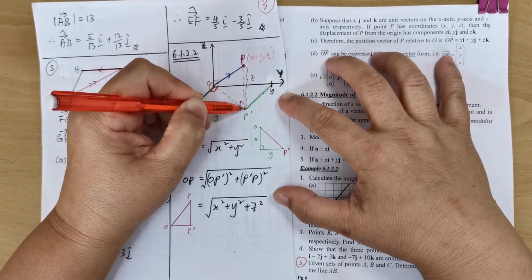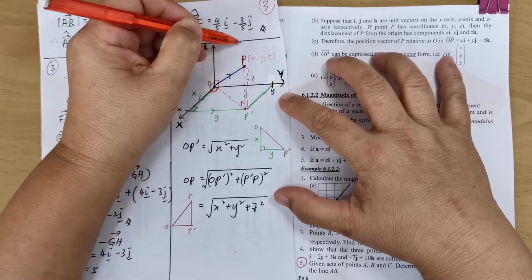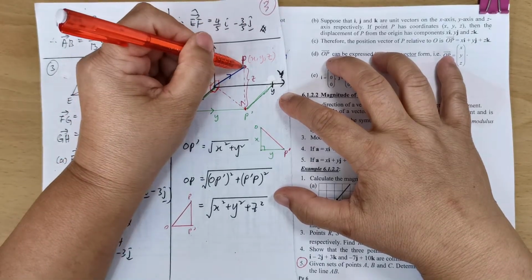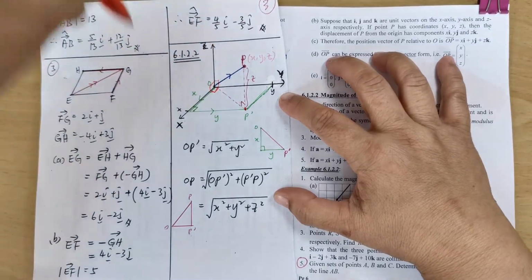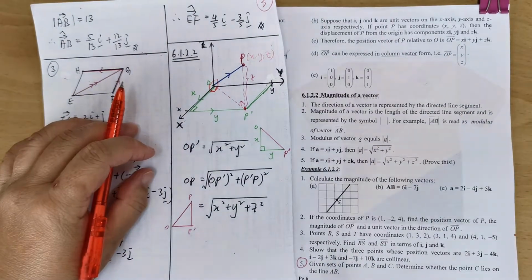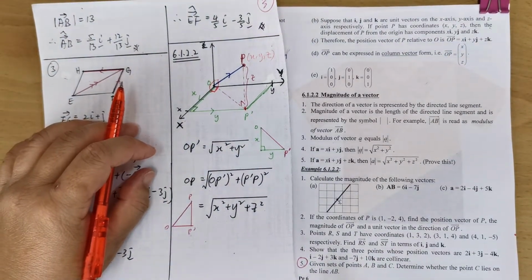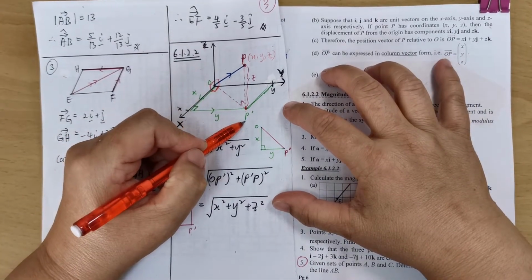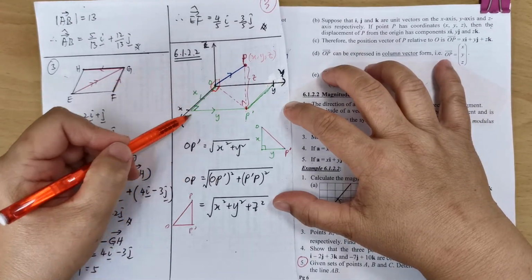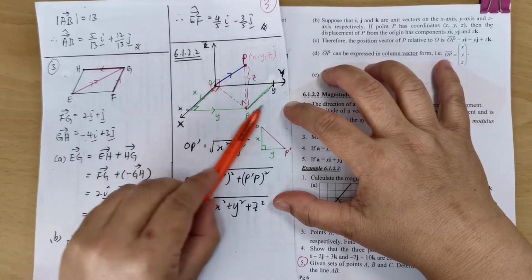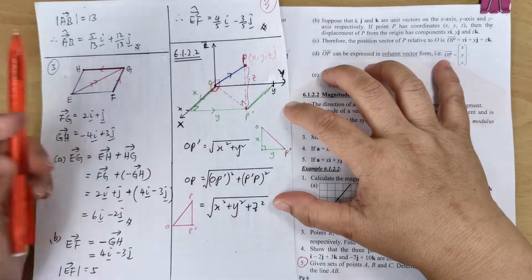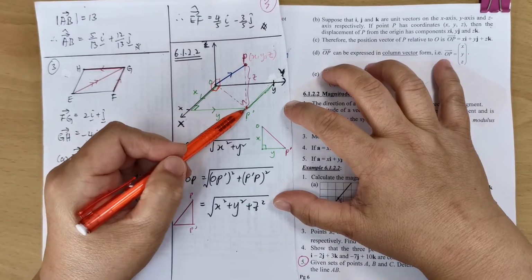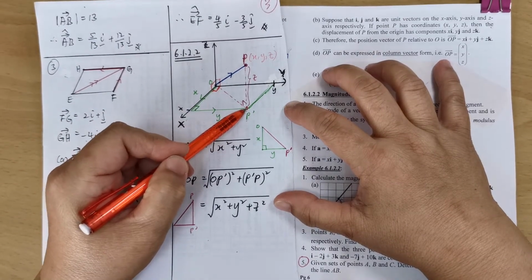This is like the shadow. Imagine there is a lamp, a light here. When the light is on, the object P is here, so the shadow will be here, just vertically perpendicular to the xy plane. Let's name this point P prime. First step, we look at the horizontal plane, the xy plane only, the green one. From the origin, how can I go to this P prime, the shadow?